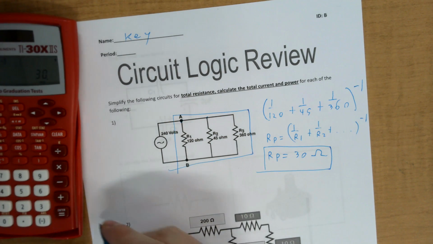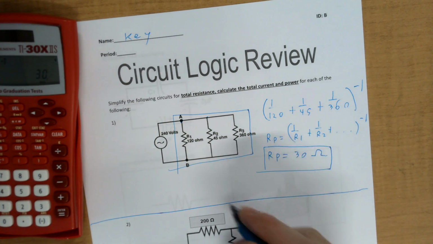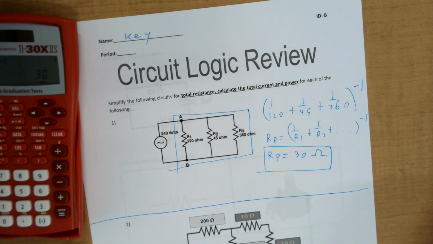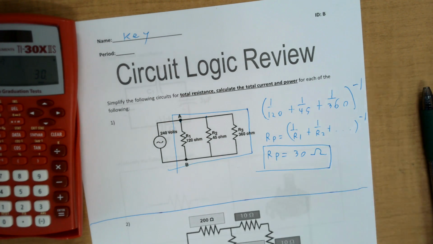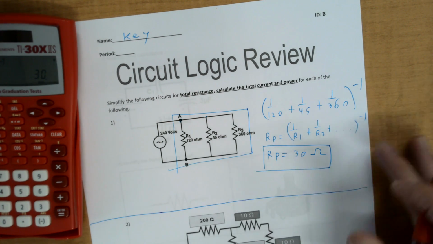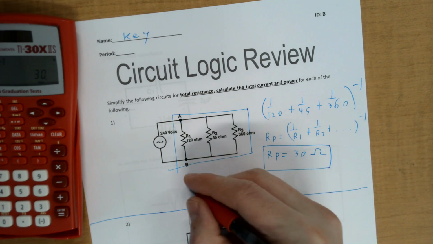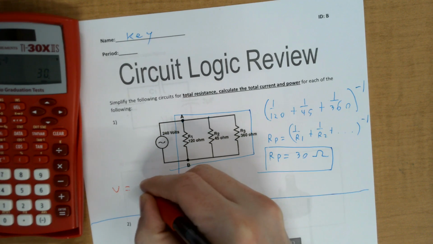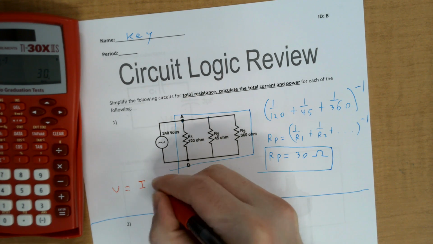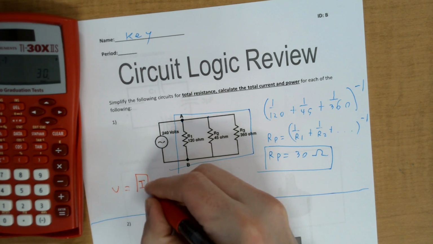We need some more things, so let's keep going. We also need to calculate the current and the power. So current. Although you could do power, it doesn't really matter. But current. So we know we have Ohm's law. V equals IR. We want to solve for current.